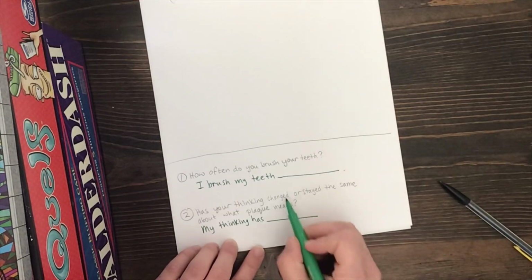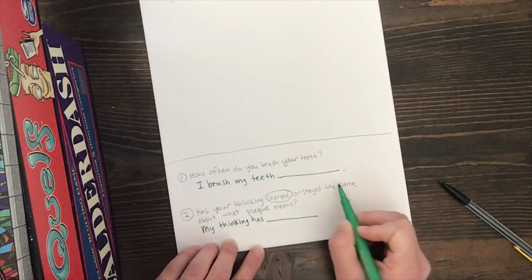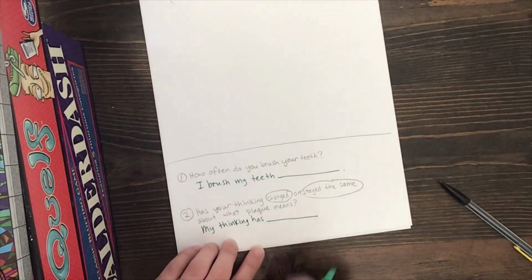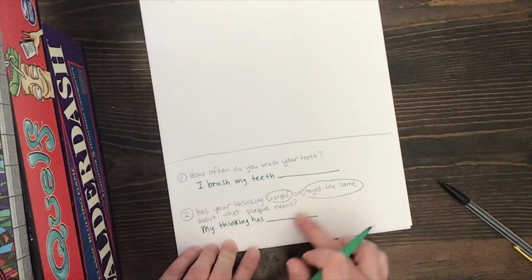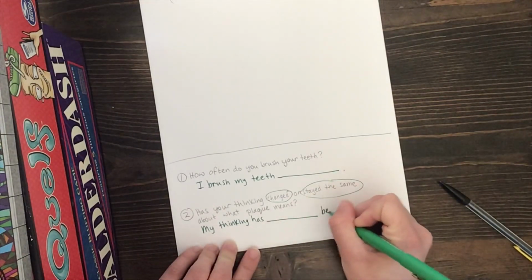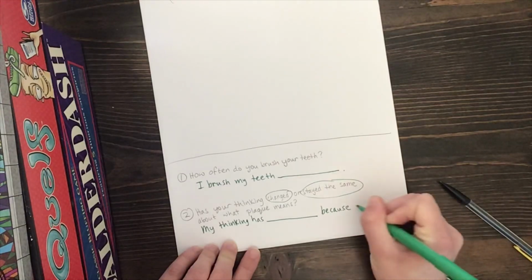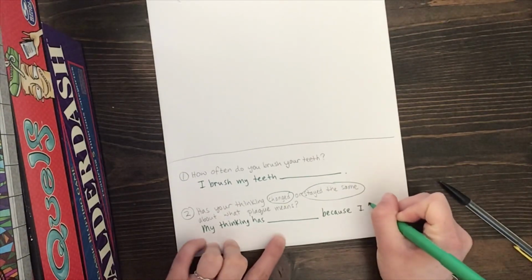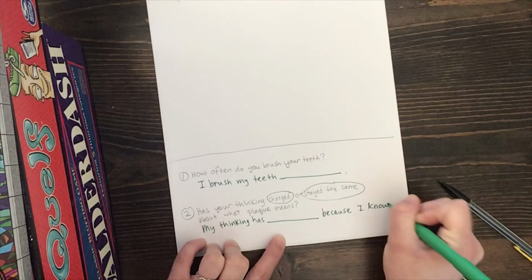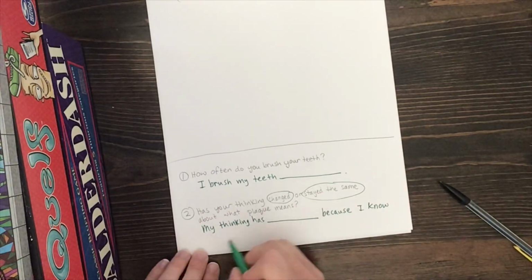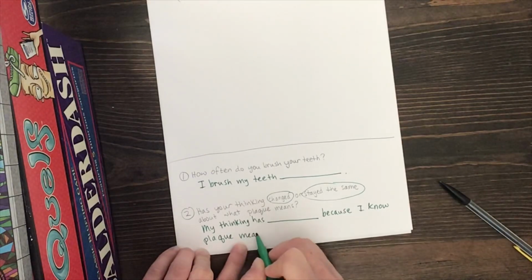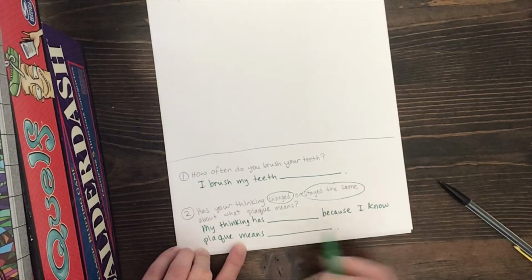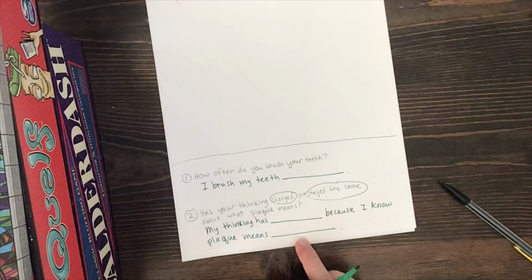You have to choose one of those. Are you going to choose changed or stayed the same to put right there? My thinking has changed or stayed the same because I know plaque means, and now you have to write down what plaque means after you learned from Miss Fukano.